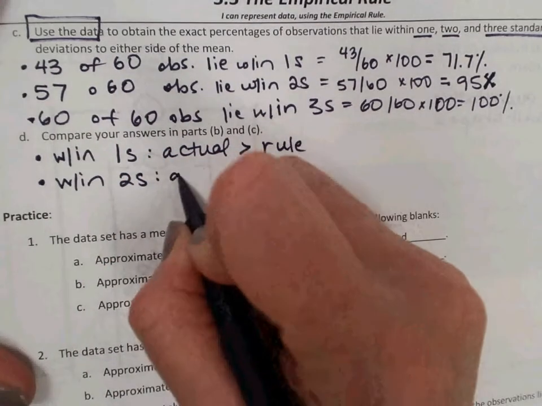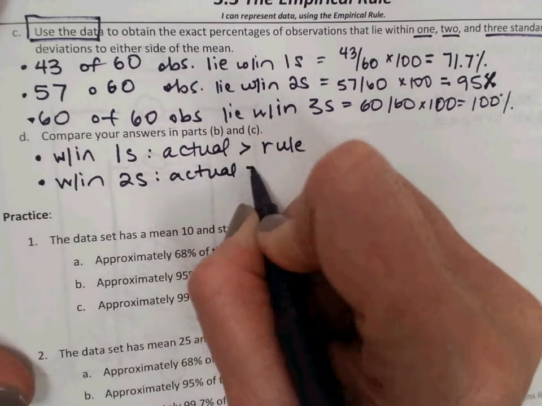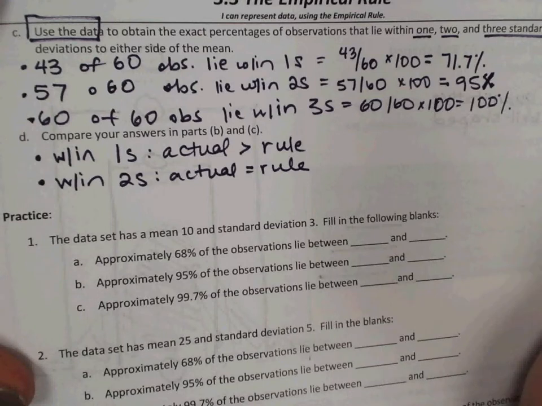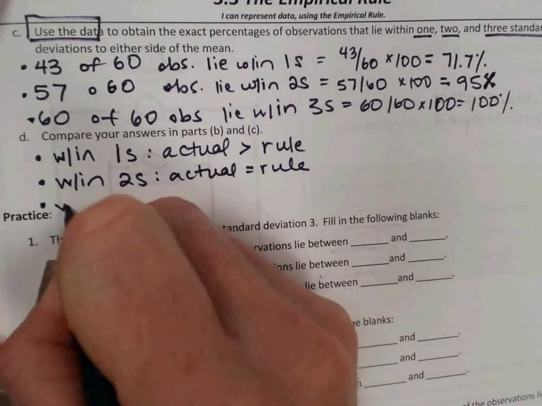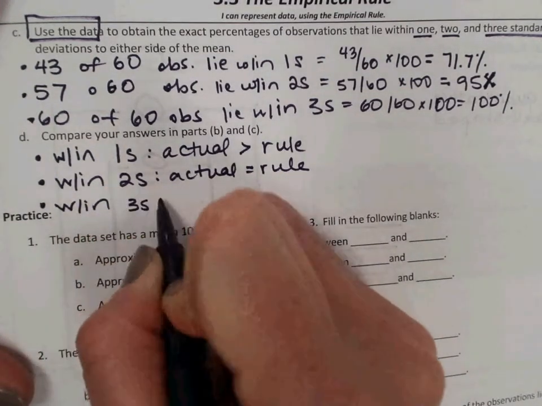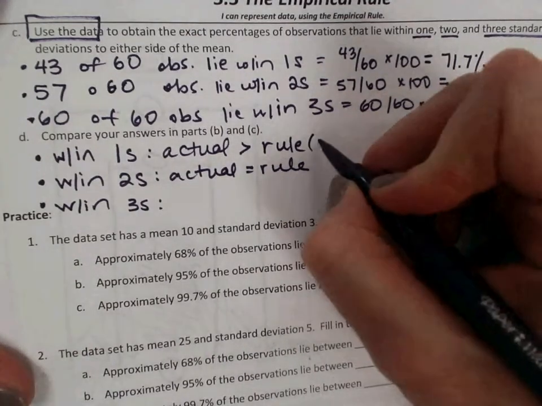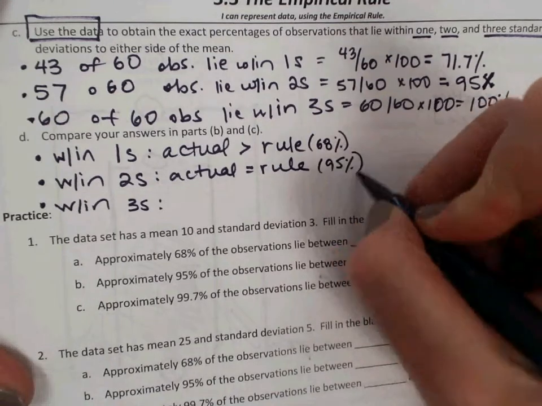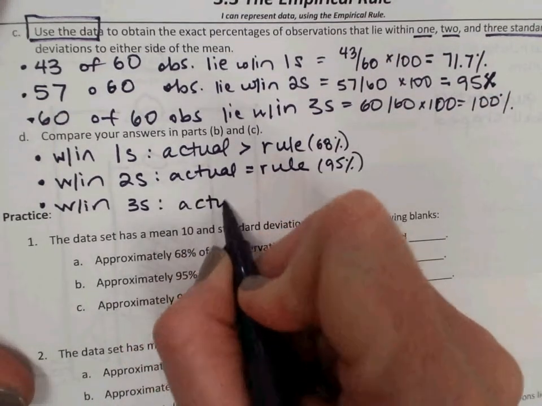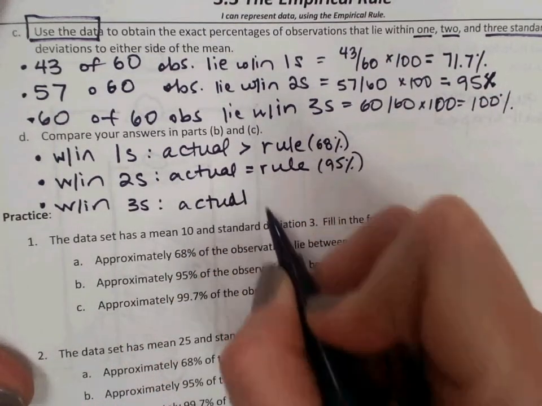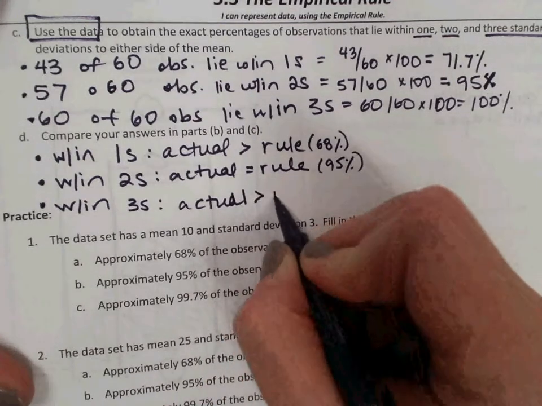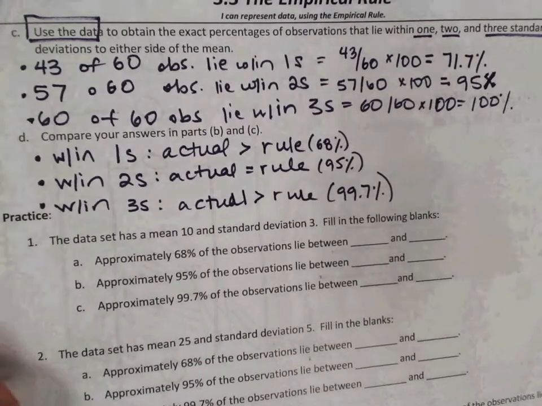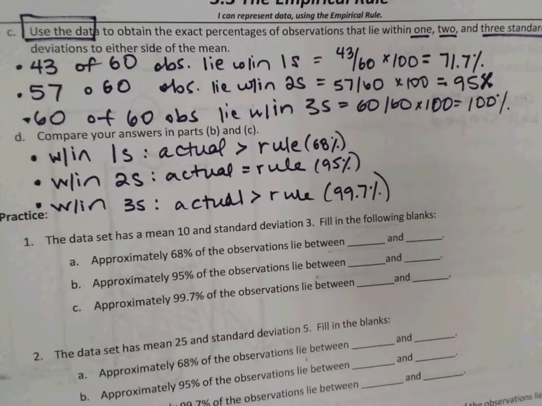Within 2 standard deviations, the actual is equal to the rule. And then within 3S, remember the rule being 68%, 95%. Again, the actual is greater than the rule of 99.7%. Super close, though.